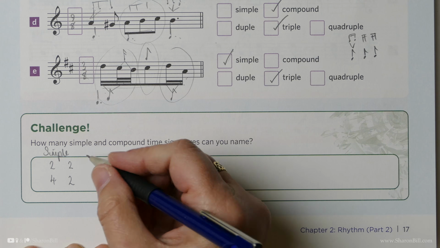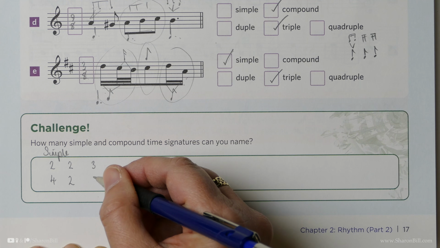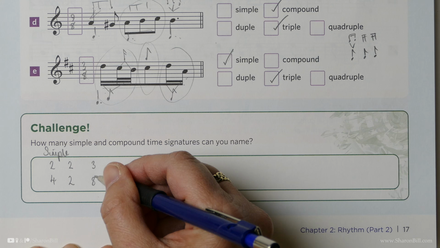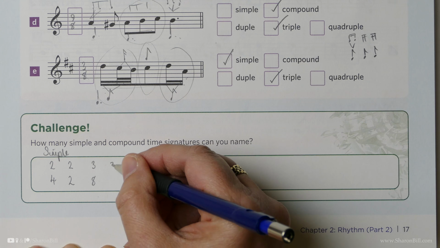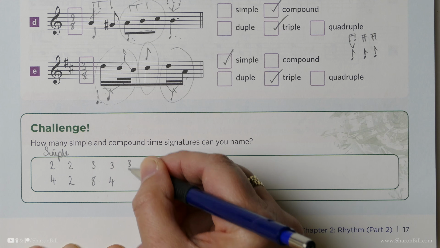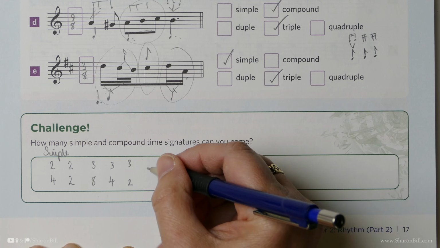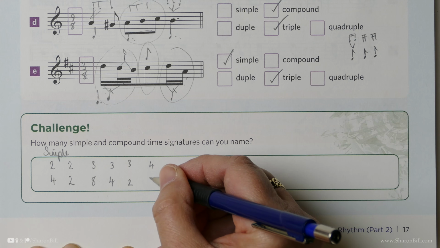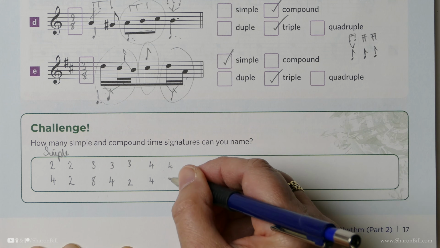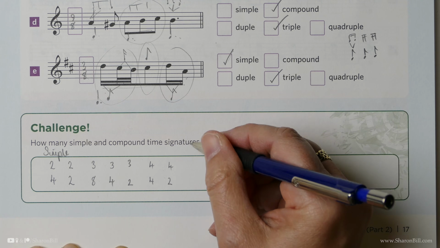So if we're counting 3 beats in a bar, first of all, we've definitely counted 3 quaver beats per bar. We've just finished with that one, haven't we? We've done 3 crochet beats per bar, and we've done 3 minim beats per bar. Then moving into quadruple time, we've had 4 crochet beats per bar, and we've had 4 minim beats per bar. So I think that's all the simple time signatures.